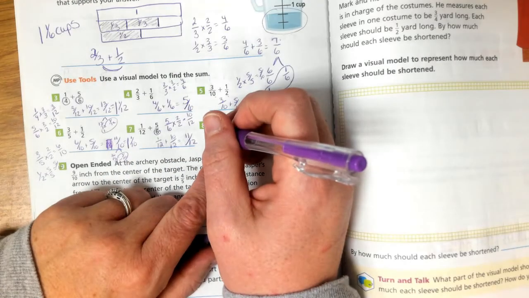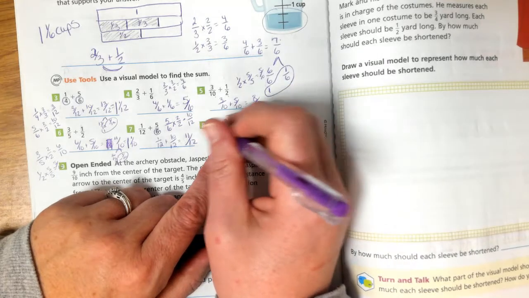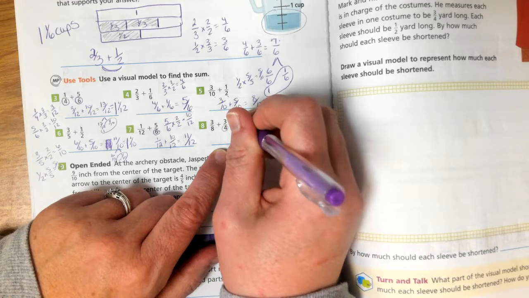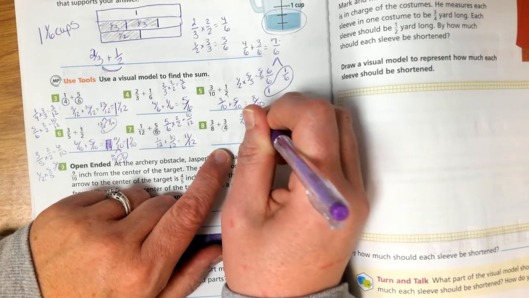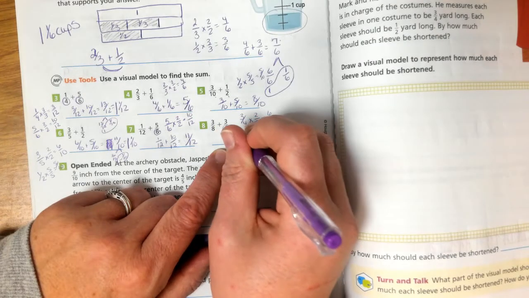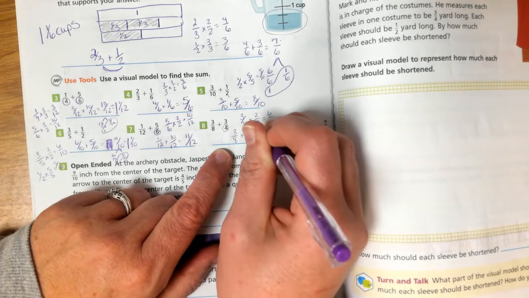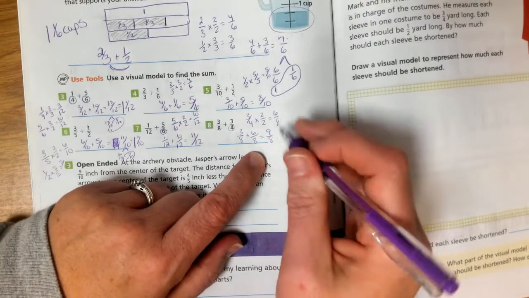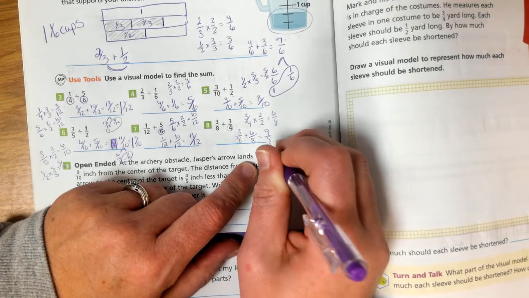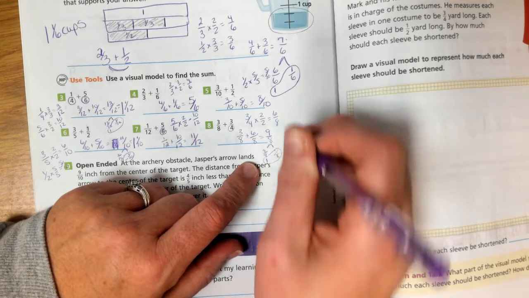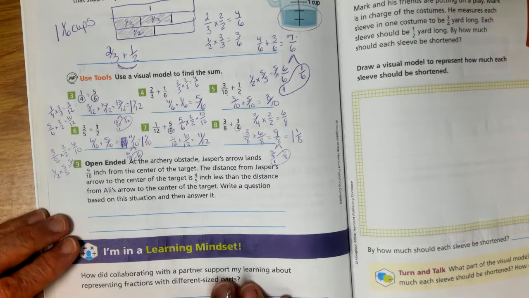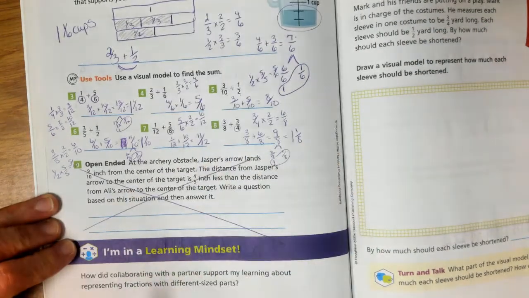And then 3/8 plus 3/4. I can see that my 4 has something in common with my 8. I can change my 3/4 by multiplying it by 2/2 to equal 6/8. So 3/8 plus 6/8 equals 9/8. And because my numerator is bigger than my denominator, I can regroup it. And it would be 1 1/8.